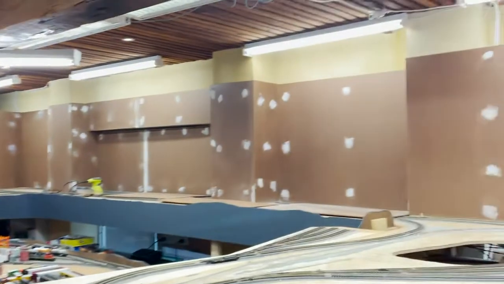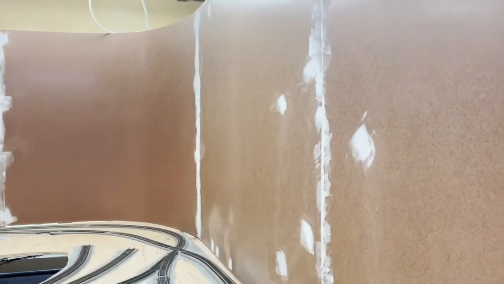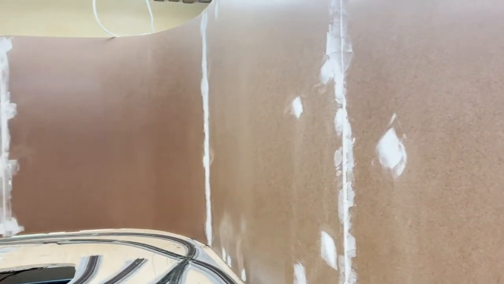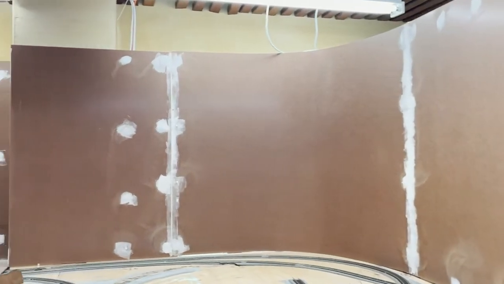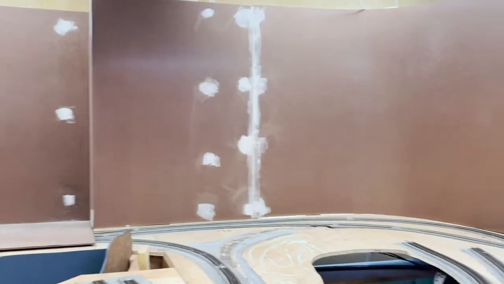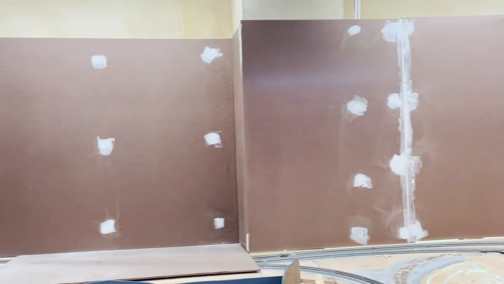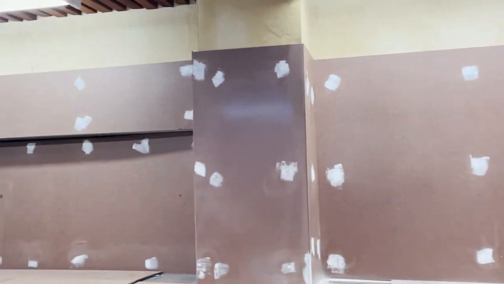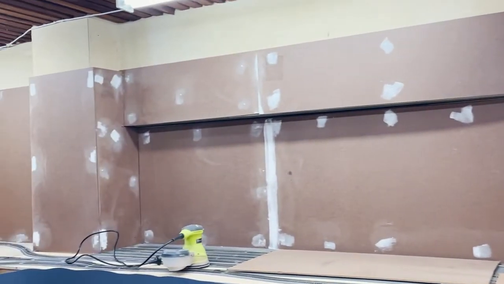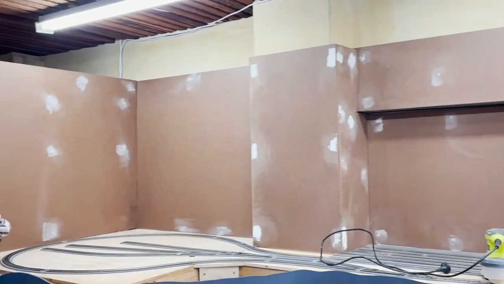So I just do the final sanding, wipe down the board to get all the dust off it, and she will be ready for the miraculous backdrop, which hasn't come in yet, but I am still waiting for it. And so I will update you when I have finished the sanding.